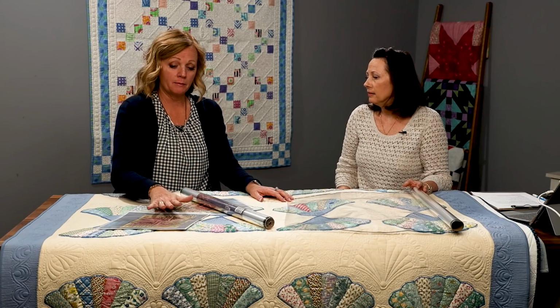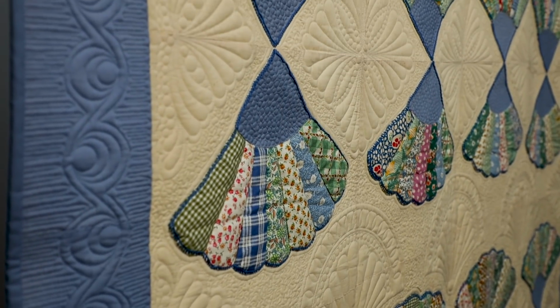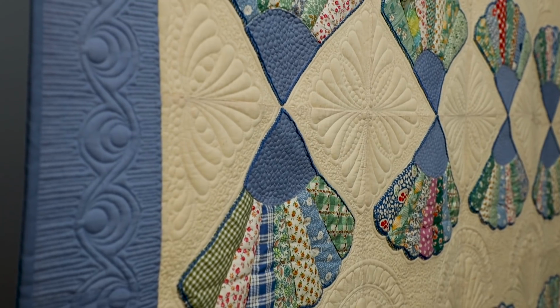And I find when I'm free motion quilting, it's really helpful to draw the design the size I want to quilt it. It's nice to practice small, but to be able to actually draw it the size that it's going to be quilted is helpful when I go to the machine. And drawing it also gives you your thread path. Yes, it does. So that's another good bonus of using the preview paper.